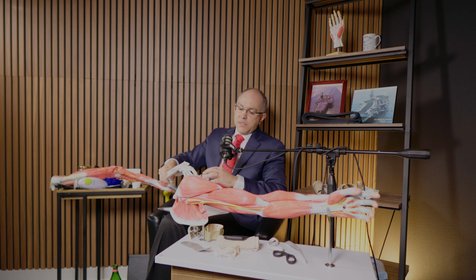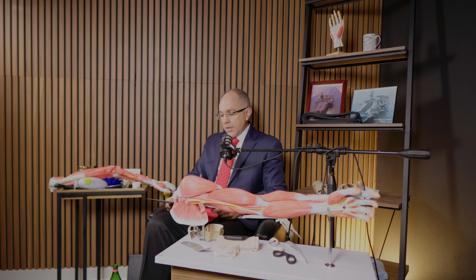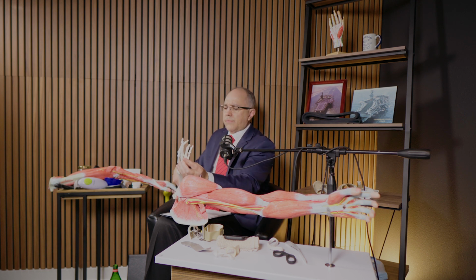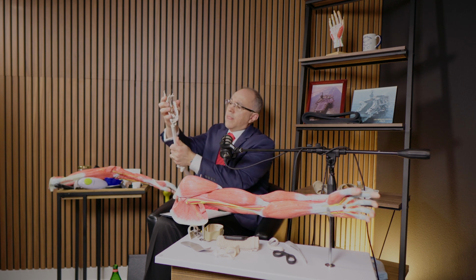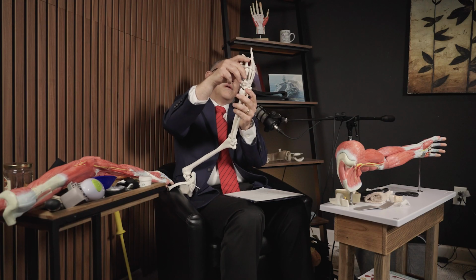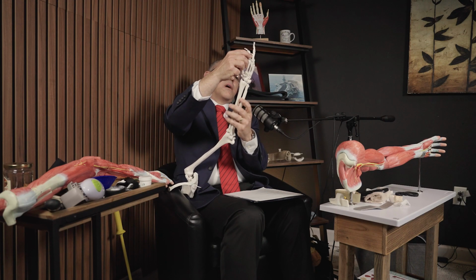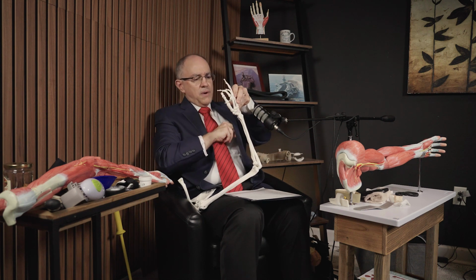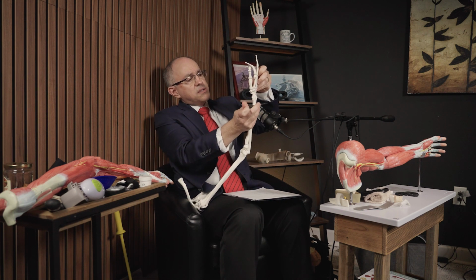So people will say, I broke my wrist. But what does that really mean? It could be one of 15 bones that have been fractured or broken. So one of the most common ones is the scaphoid. So at the thumb side of the wrist is a peanut-shaped bone that articulates with or connects to the radius. And that is right here.